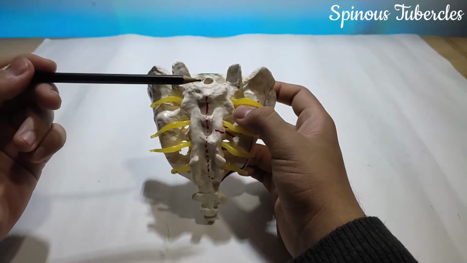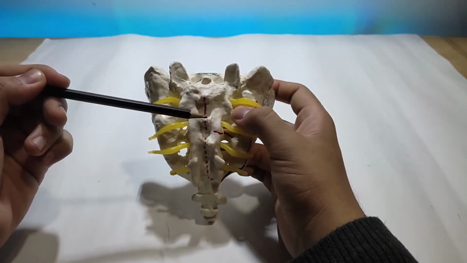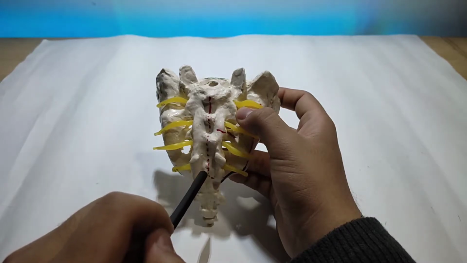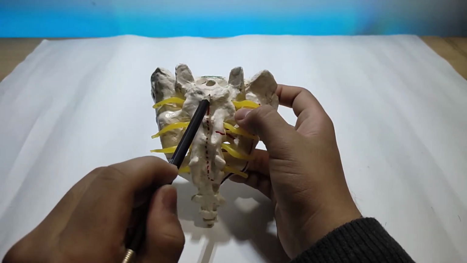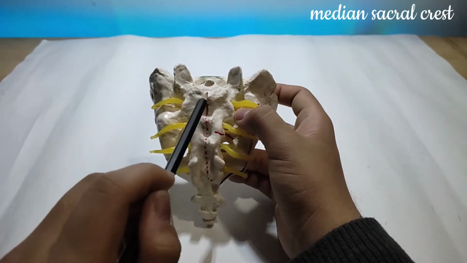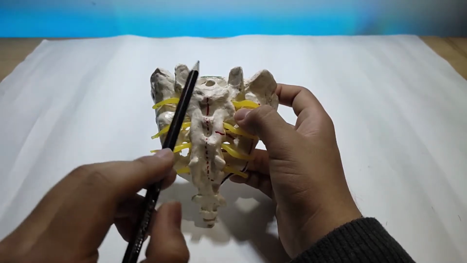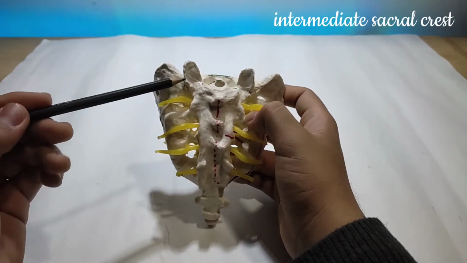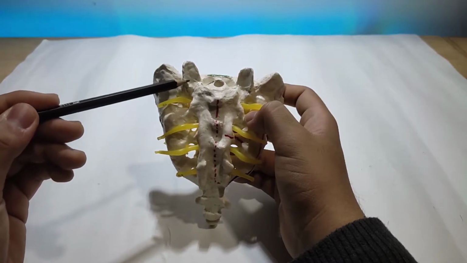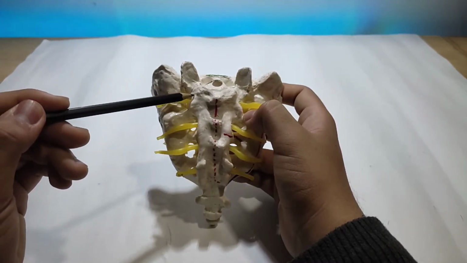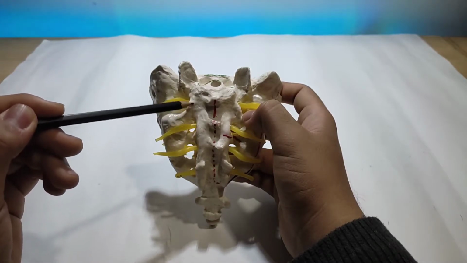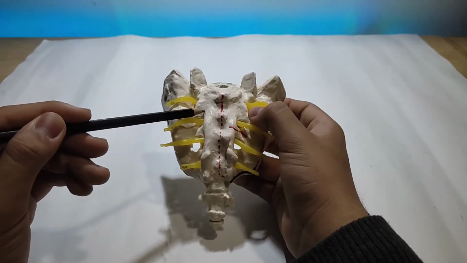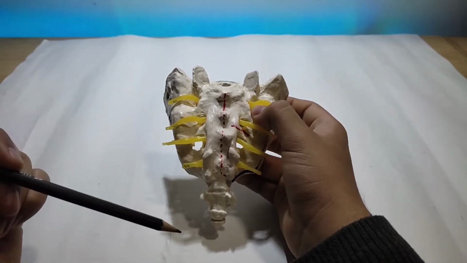The spinous tubercles are formed because of the fusion of the spinous processes in the median plane, and they all fuse to form this ridge. This is called the median sacral crest right here. It is formed by the fusion of the spinous processes. Then lateral to the median sacral crest, we have the intermediate sacral crest. The intermediate sacral crest is in line with the articular processes of the S1 vertebra, and it is formed because of the fusion of the articular processes of the S2 to S5 vertebrae. As you can see, it lies lateral to the median sacral crest.